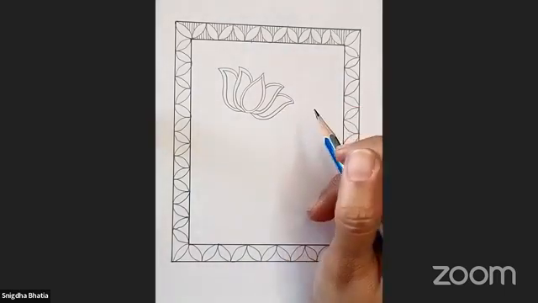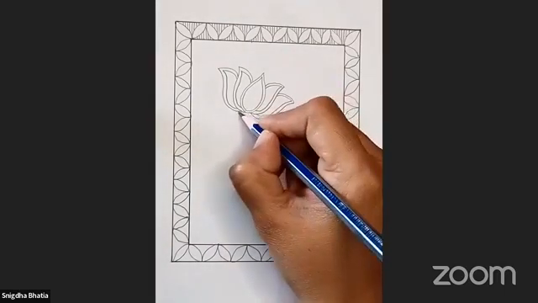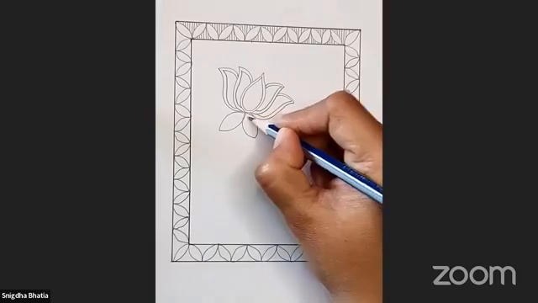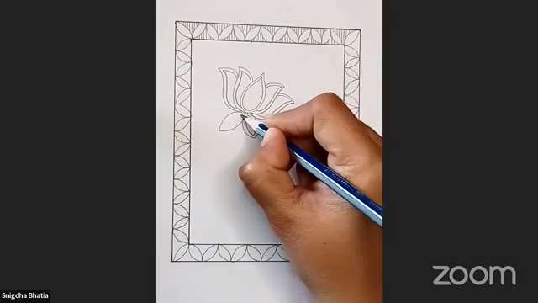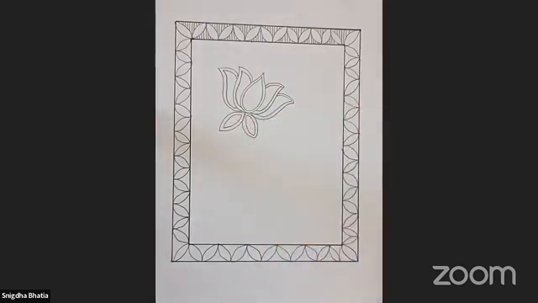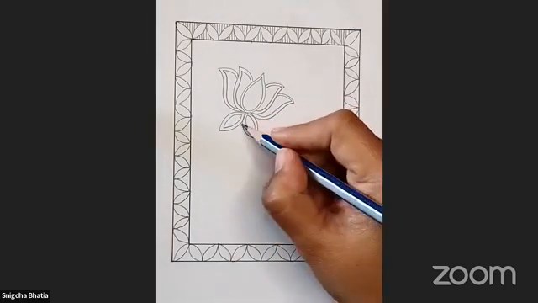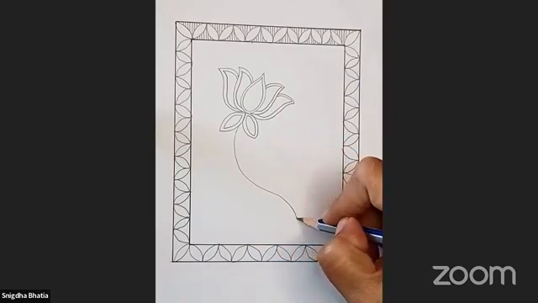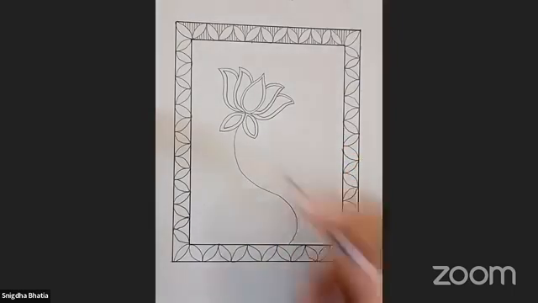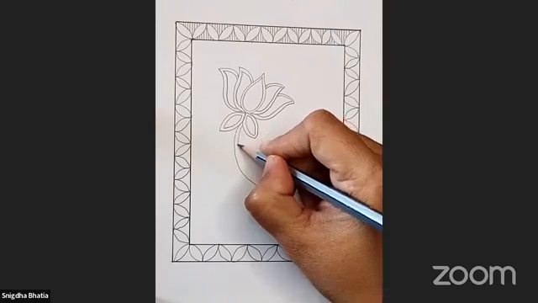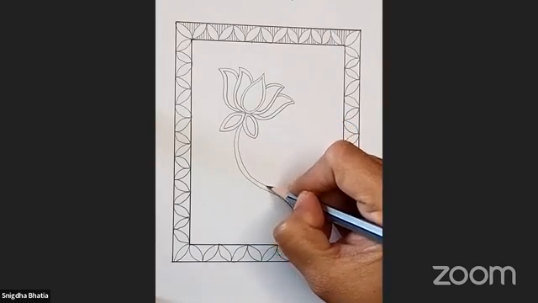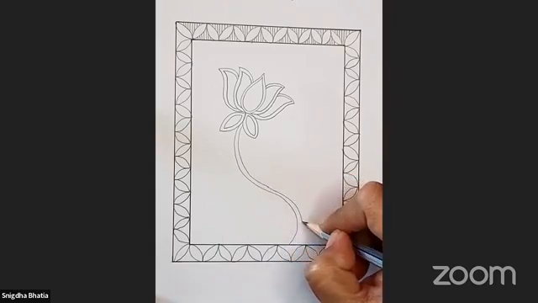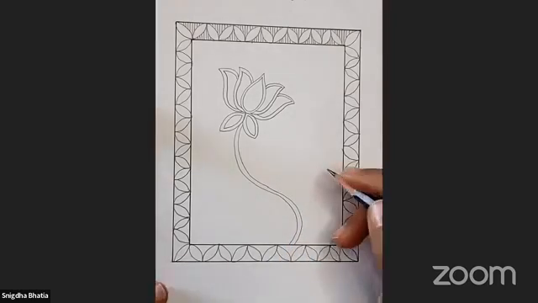Okay. So these 5 petals plus 2 petals at the bottom. And now the stem of the petal, which we will turn out here like this. Again, a double line for the stem. So that's the first one.